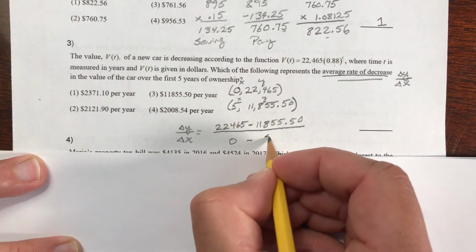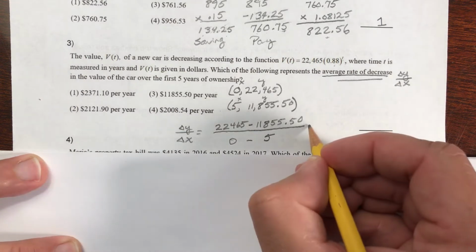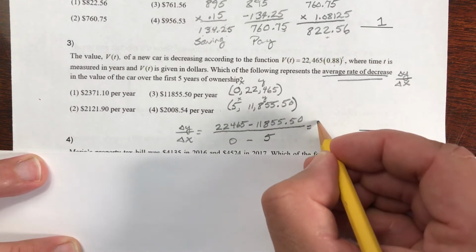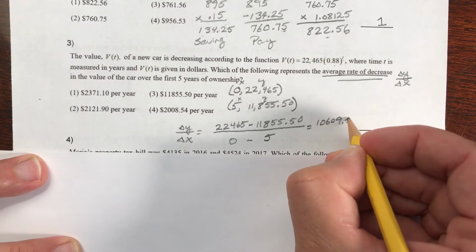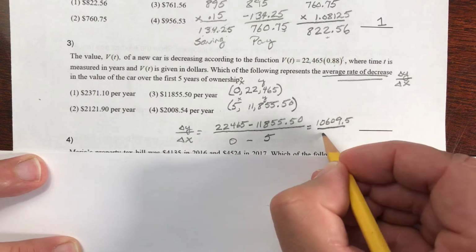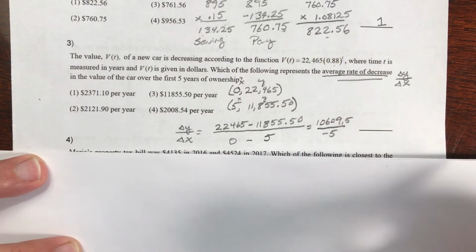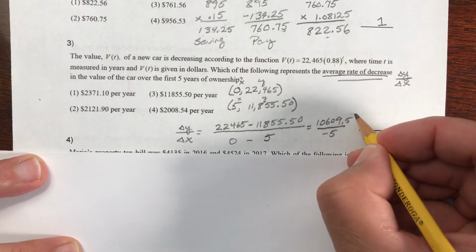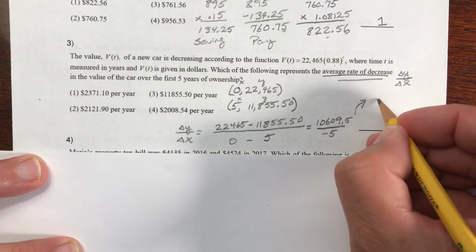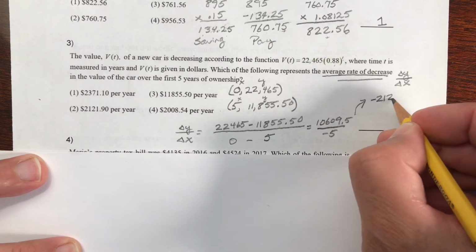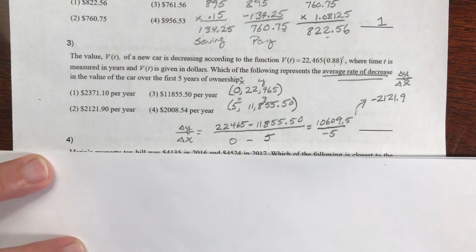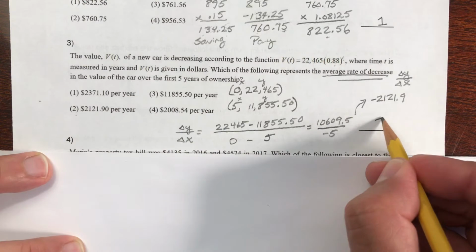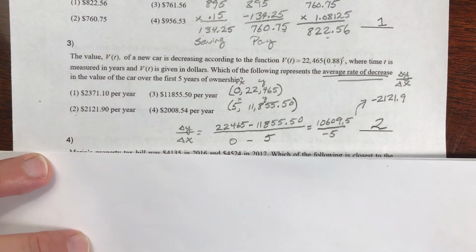0 minus 5. That's going to give me 10,609.5 on top and negative 5 on bottom. Type that into your calculator. I'm really running out of room here. And you are sitting at negative 2121.9. Well, it's negative. That makes sense because you're losing value in this car. And that should bring us to choice 2, another average rate of change question.